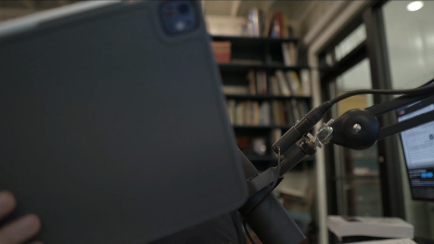And the other thing that's nice is when you take it off of the keyboard, you actually just have the iPad here. And so it lets you just use it as a drawing tablet, because that's another thing that I use it for quite a bit. So it is really pretty nice.